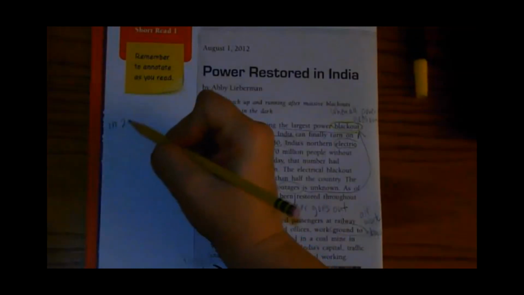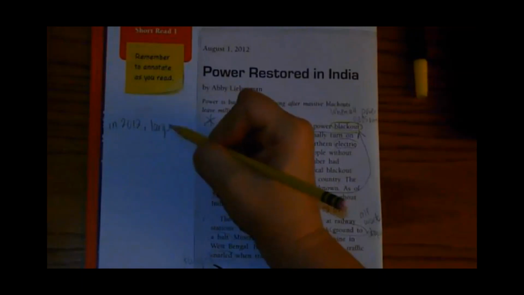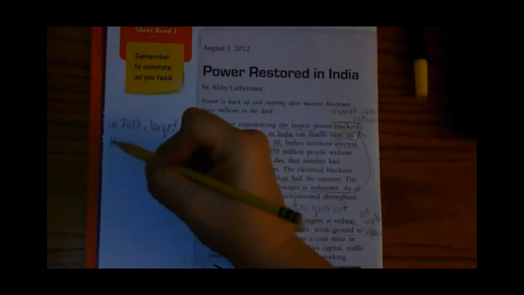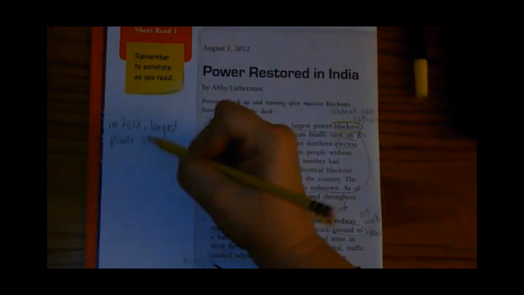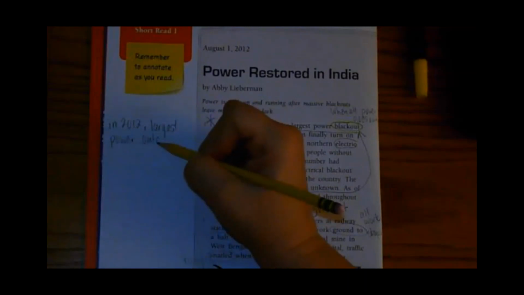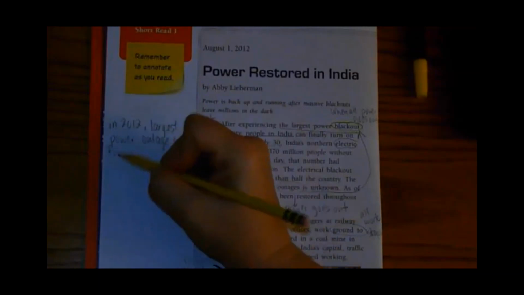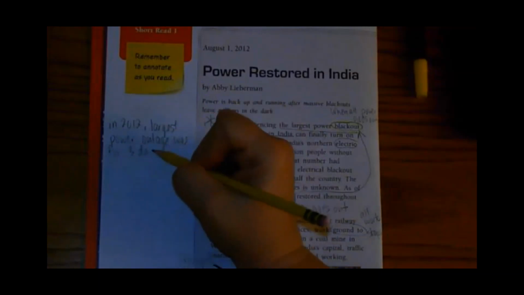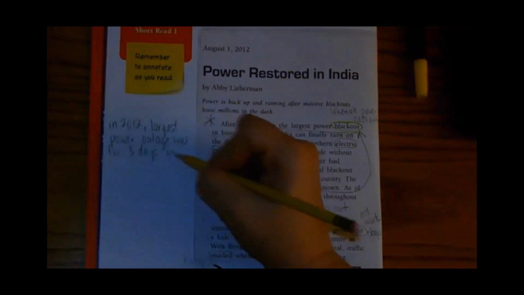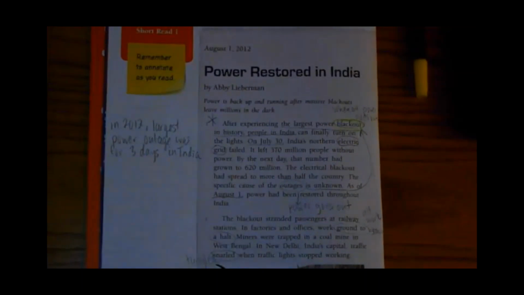So what I'm going to annotate in the margin is that in 2012, the largest power outage was for 3 days in India. So while you annotate that, copy that down.